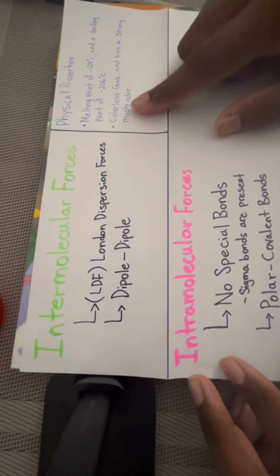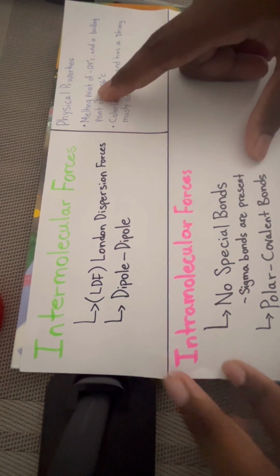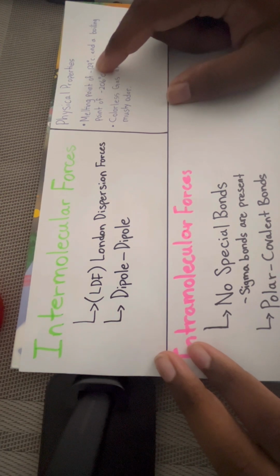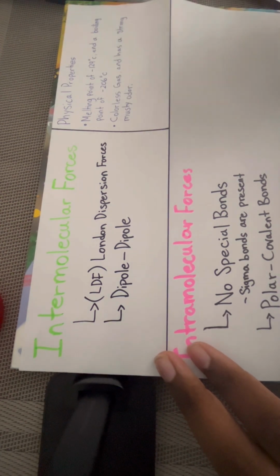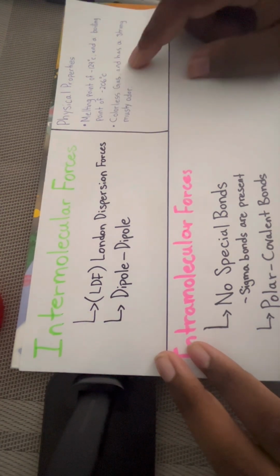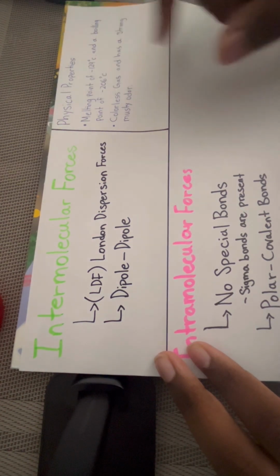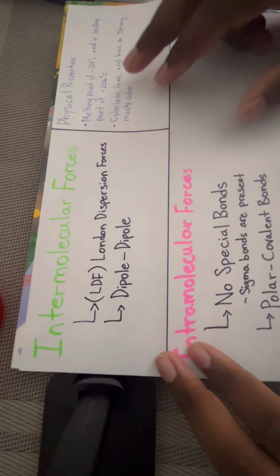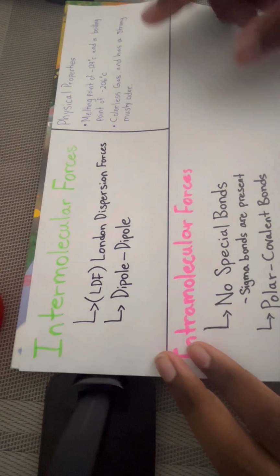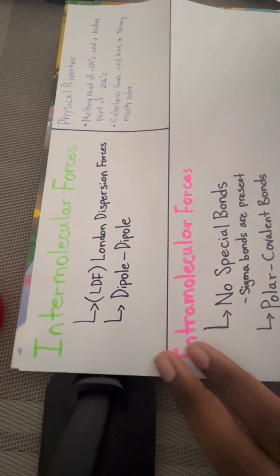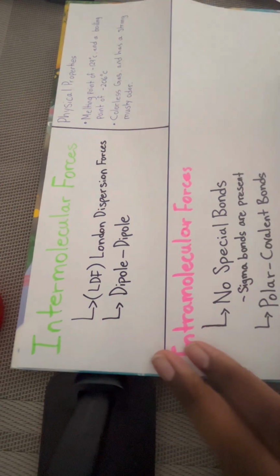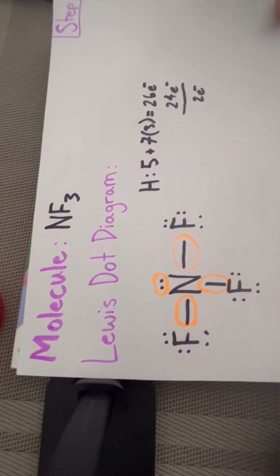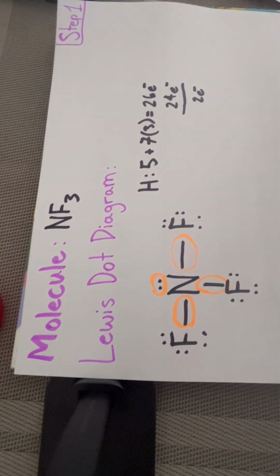Now, for physical properties. The melting point of nitrogen trifluoride is negative 129 degrees Celsius, and the boiling point is negative 206 degrees Celsius. Nitrogen trifluoride is also a colorless gas, and it has a very strong musty odor. So that is it for how to hybridize the molecule nitrogen trifluoride. Thank you.